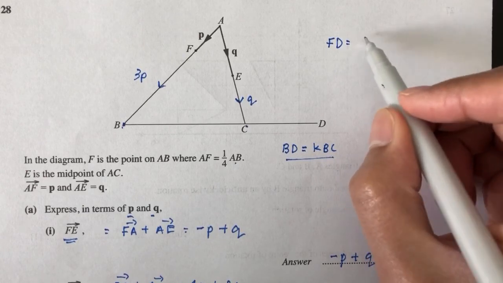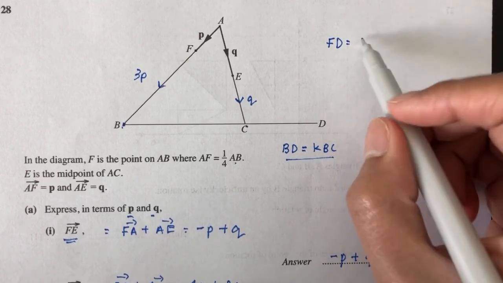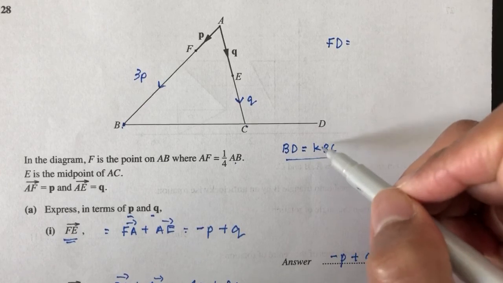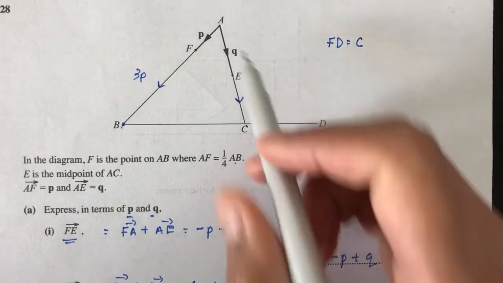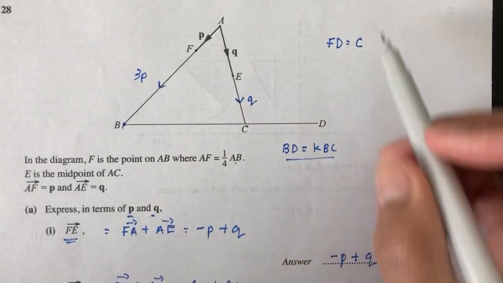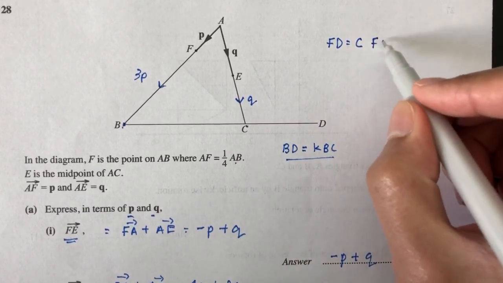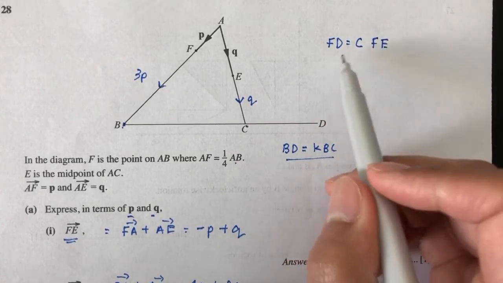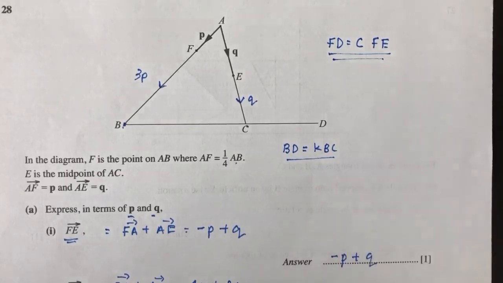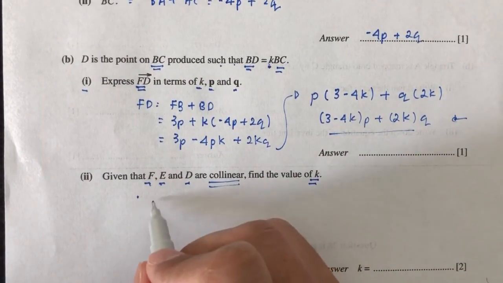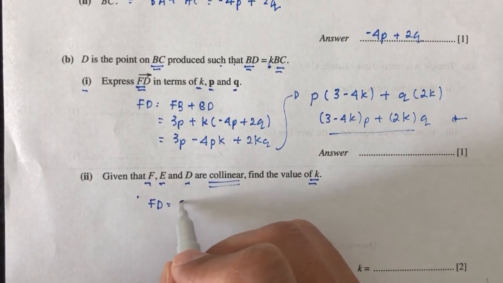Let's choose any letter, for example, C. So FD is equal to C times FE. Just like that, we derive this formula.